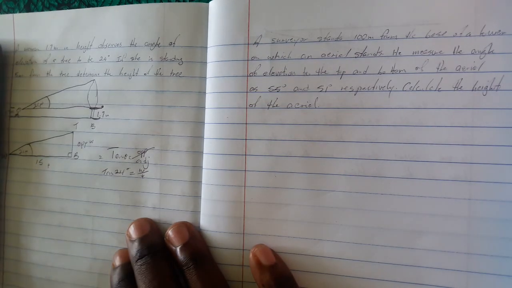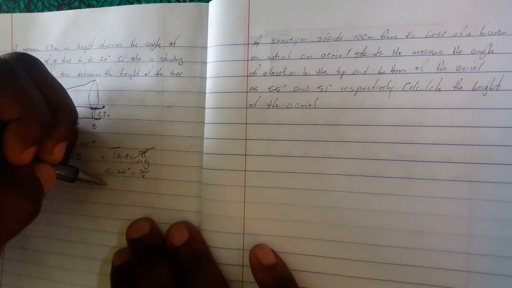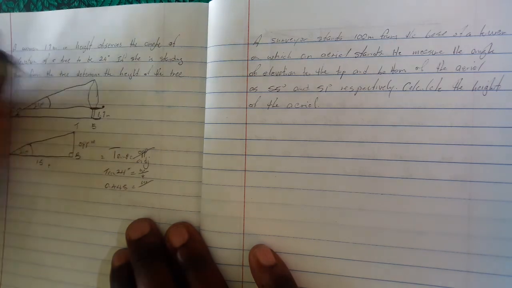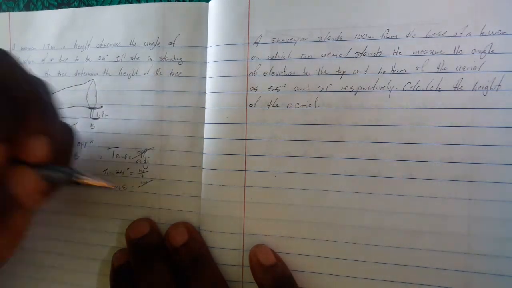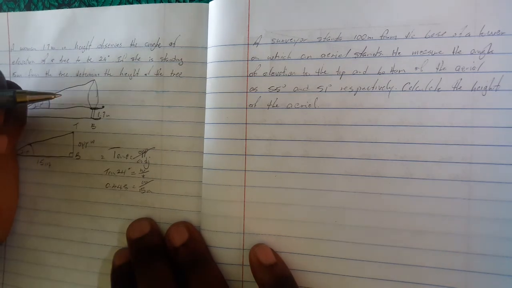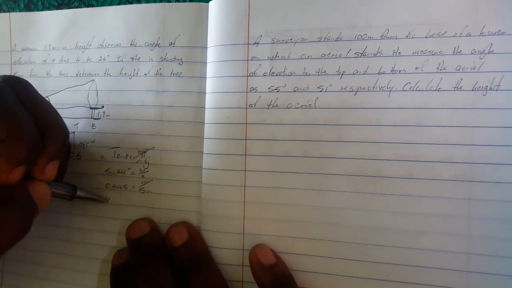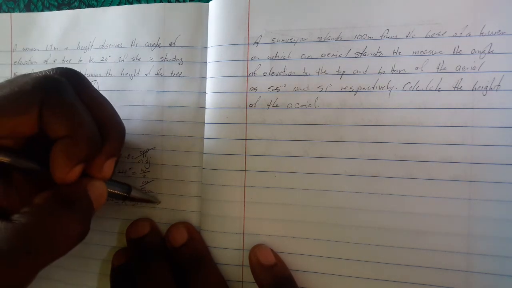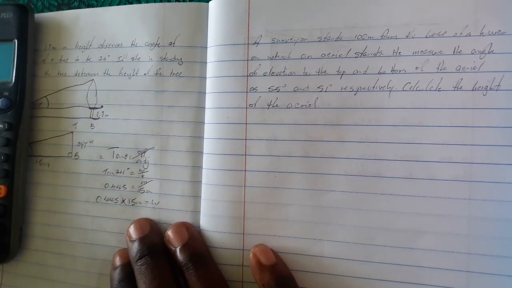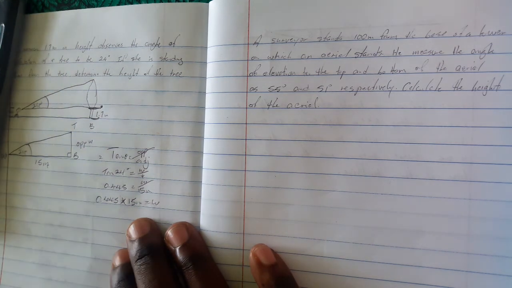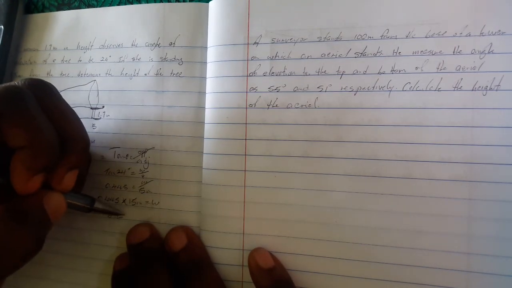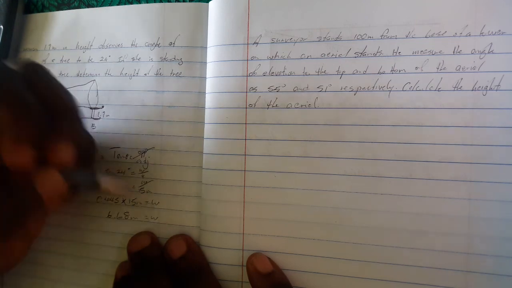Tan 24 is equal to 0.445, and that is equal to W. We don't know what W is. We know T is 15 meters. So we cross multiply. 0.445 times 15 meters is equal to W. So 15 times 0.445 is equal to 6.68 meters.